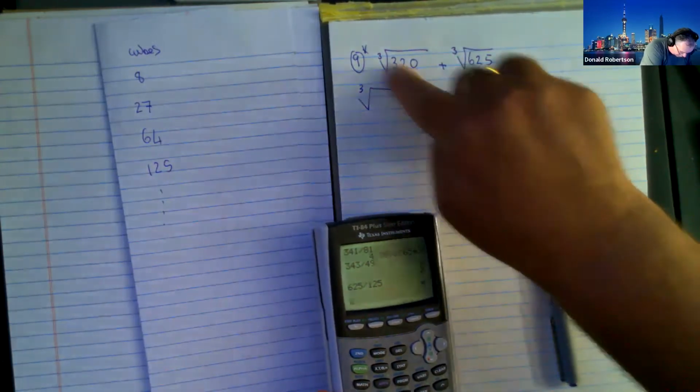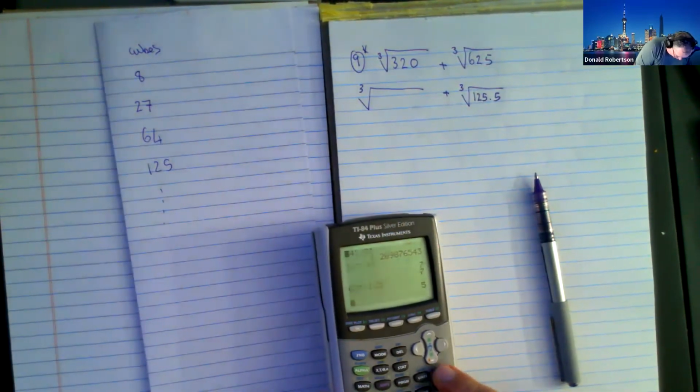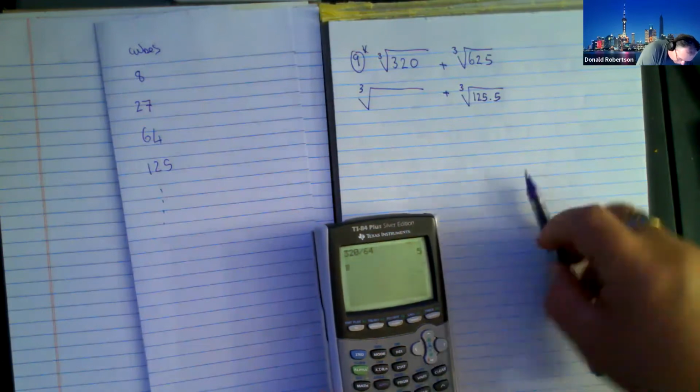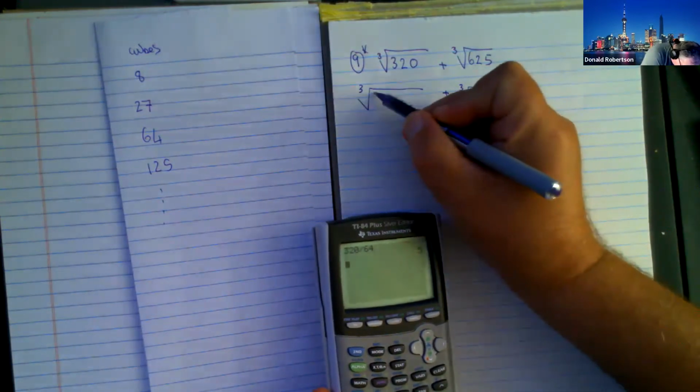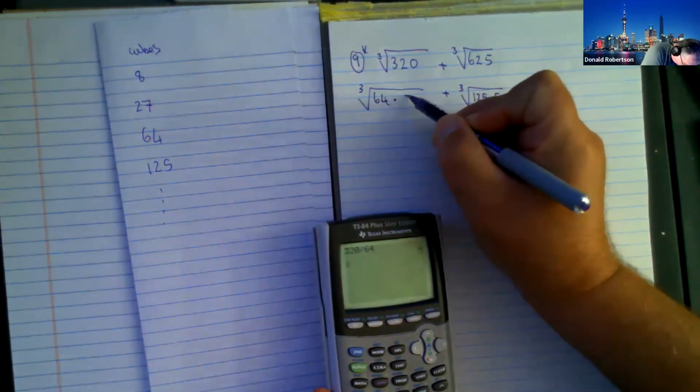And 320, I believe, works with 64. Let's find out. 320 divided by 64, and that works. So what do I get? I get 64 times 5.